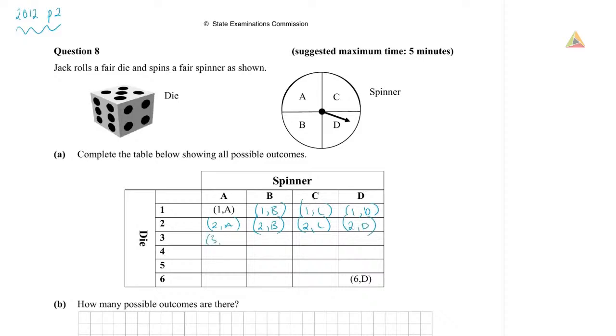Next one will be rolling a 3, spinning an A, rolling a 3, spinning a B, rolling a 3, spinning a C, rolling a 3, spinning a D. So continue on, so rolling a 4, spinning an A, a B, a C, a D. Next one will be rolling a 5, spinning an A, a B, a C, and rolling a 5 and spinning a D.